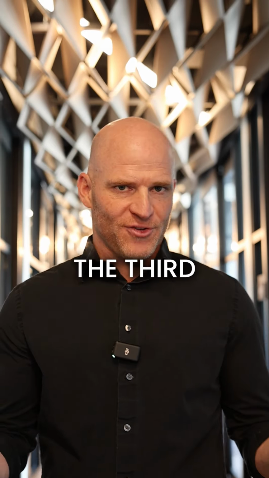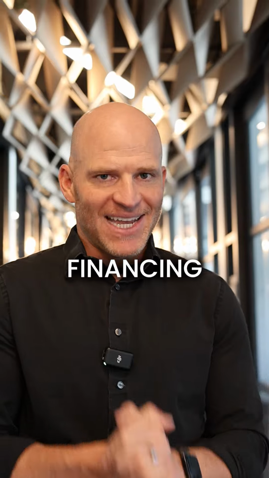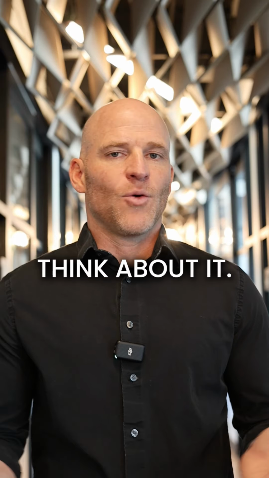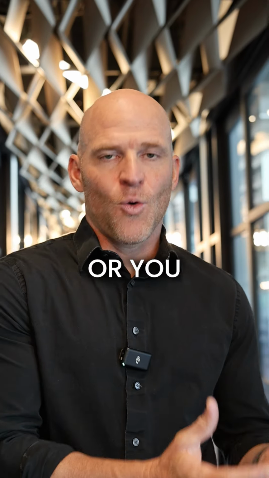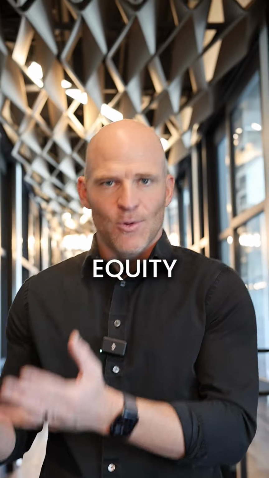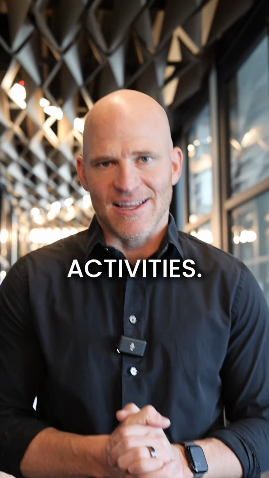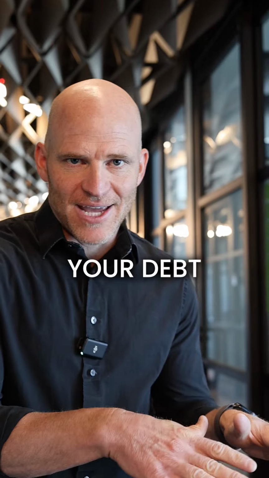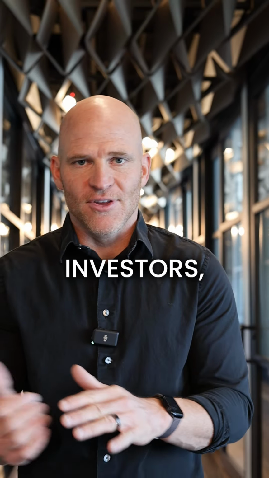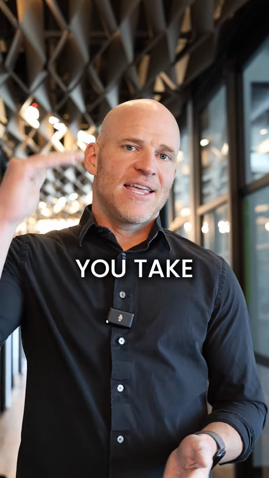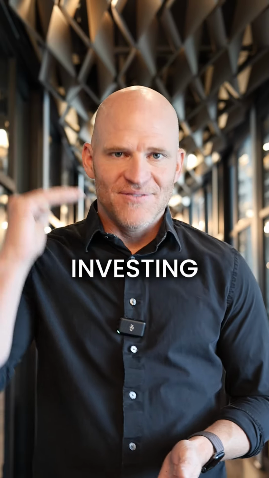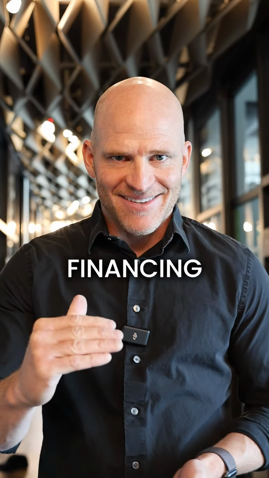Then we move on to the third section. This is cash from financing activities. So think about it. When you go out there and you get debt or you raise capital from an equity provider, those cash inflows will be recorded in cash from investing activities. And when you pay down your debt or you return money to your investors, those will be cash outflows in financing activities.